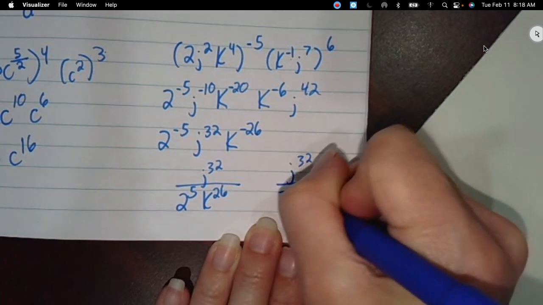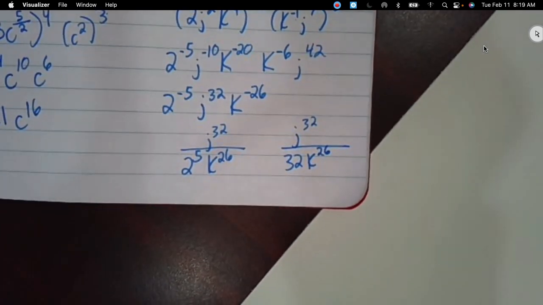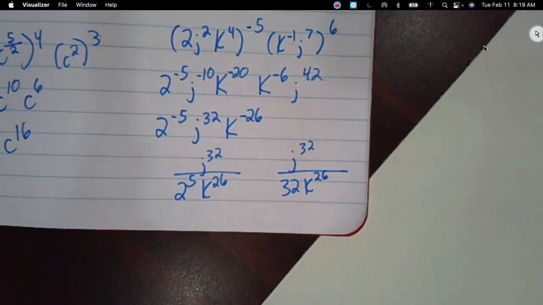32, K to the 26 is in the bottom. Did I write that? Yeah. Okay. How was that one? Was that terrible? Yes. It is? Pretty difficult.